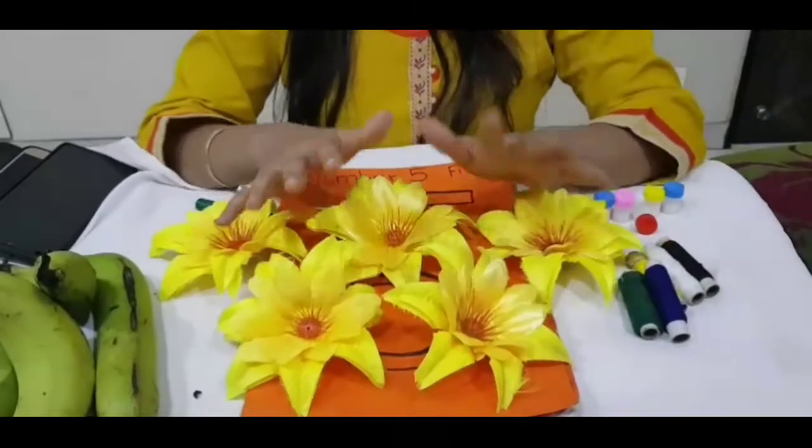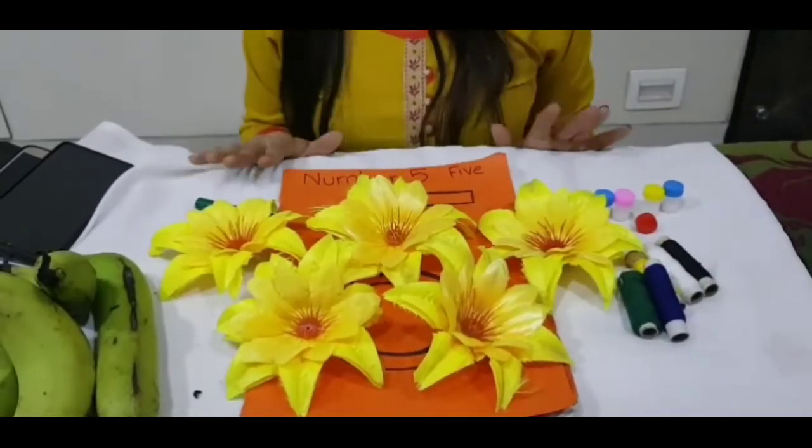So children, did you understand the concept of 5? We have to count and give the things according to number 5. Let us count on our fingers again. 1, 2, 3, 4, 5.